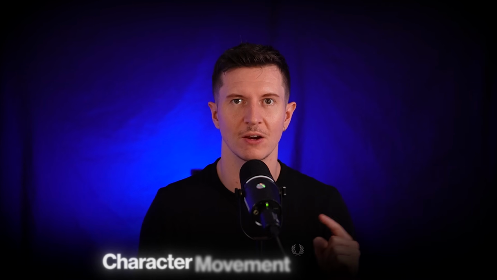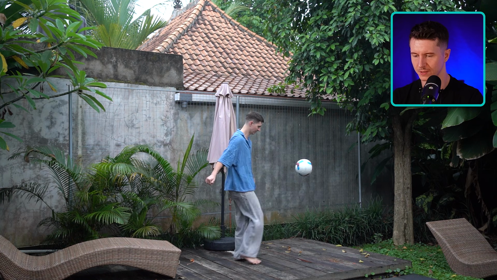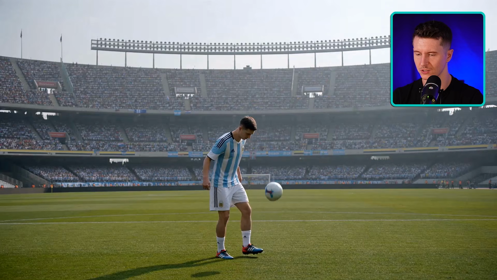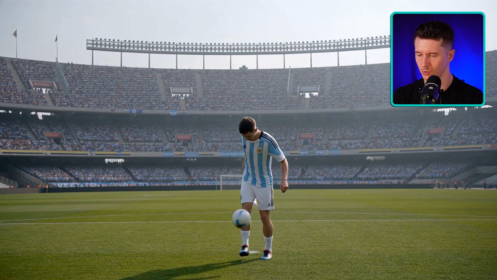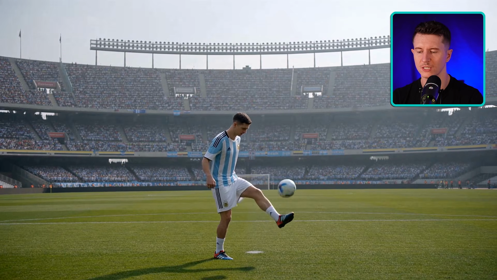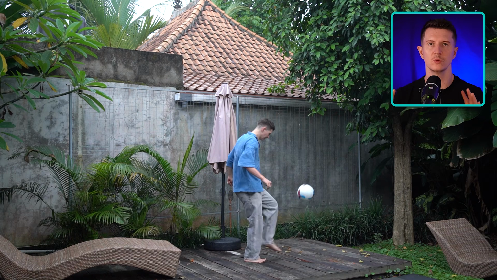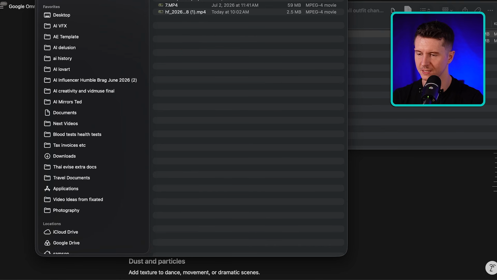We can start to combine everything we've done and start to apply an additional layer, which is character movement application. So for example, I can take this video of me displaying my best soccer skills, and we can put me live into a World Cup stadium, dressed in full kit and boots. So what we're doing here is we're not only changing the environment and the outfit, but we're also applying the movement to a different reality.